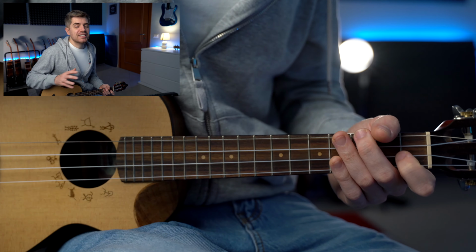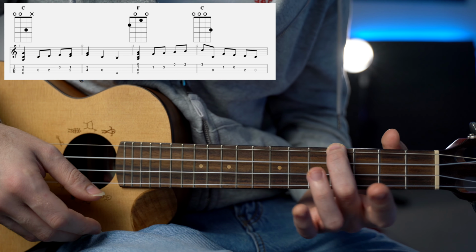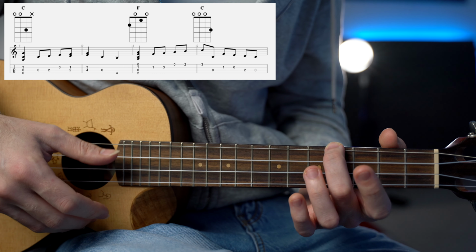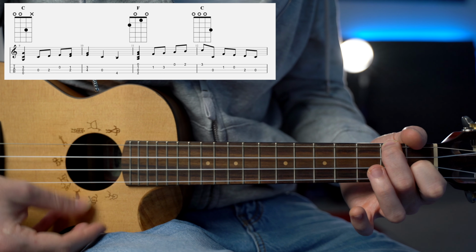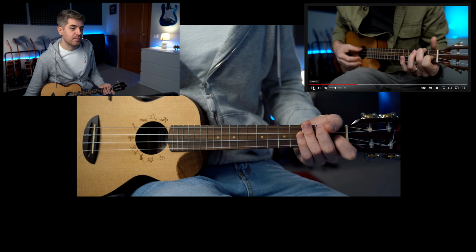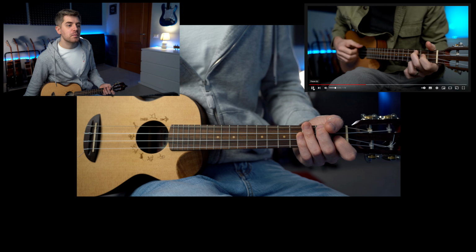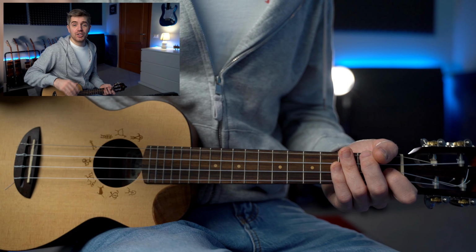And then we play a slightly different melody. We have the 4th string, the fret 4, before we actually play the F major chord. So different variation here as well.